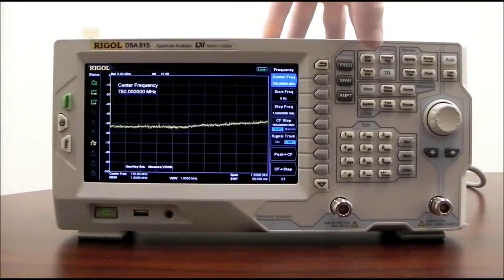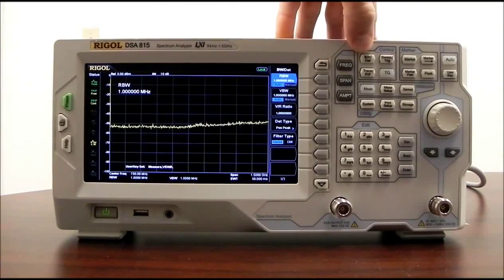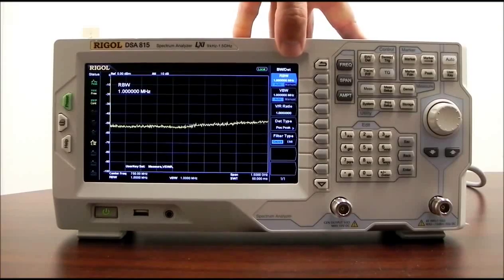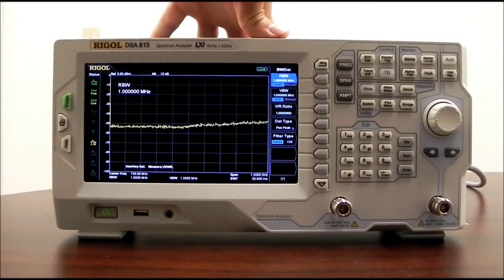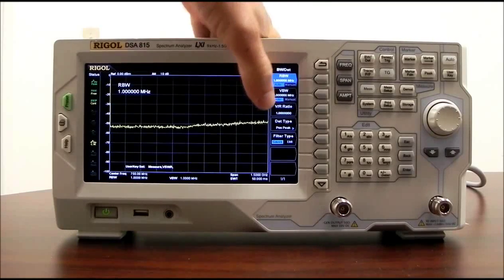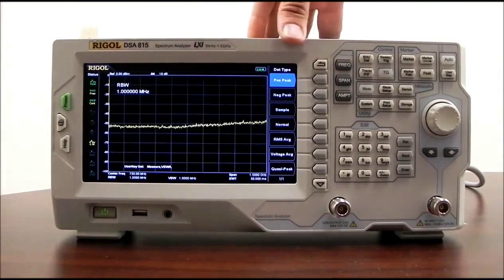Now let's take a look at the bandwidth and detector settings for the 815. Press the BWDT button, and you can see we have the resolution bandwidth settings. The minimum resolution bandwidth for the DSA815 is 100 Hertz. We also have video bandwidth settings, V to R ratio that can be set. Detector type, let's take a quick look through those.